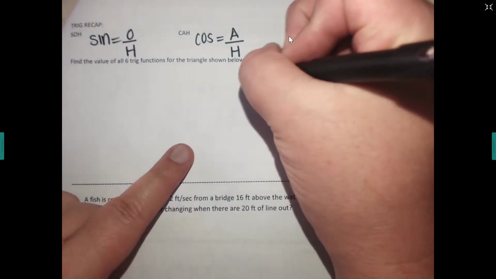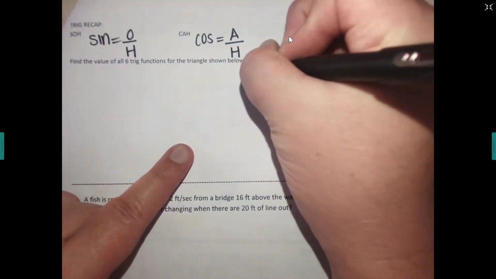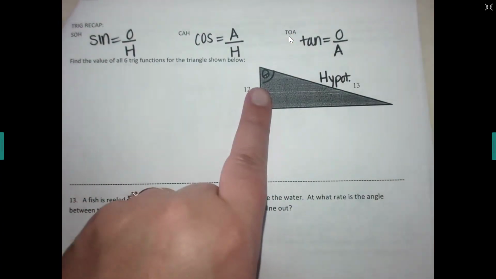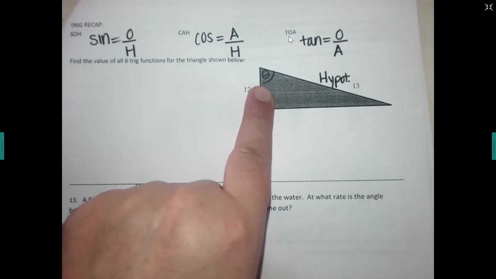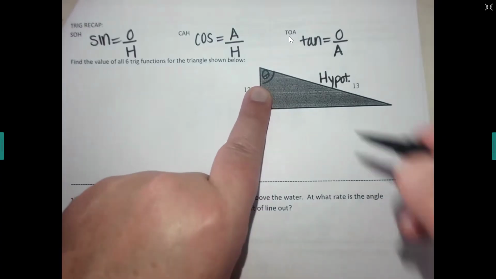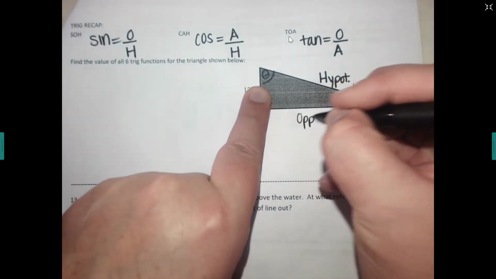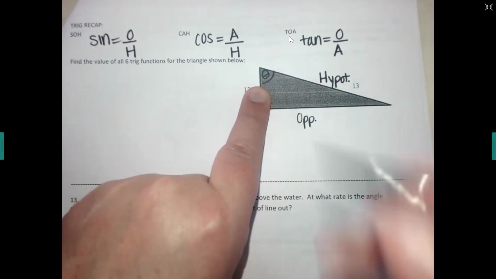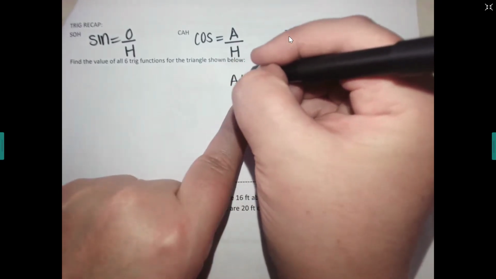Okay, out of the remaining two sides, you have your theta here. The opposite side should be across from, or not touching, your theta. So my opposite side is here, which means that my adjacent side is here.